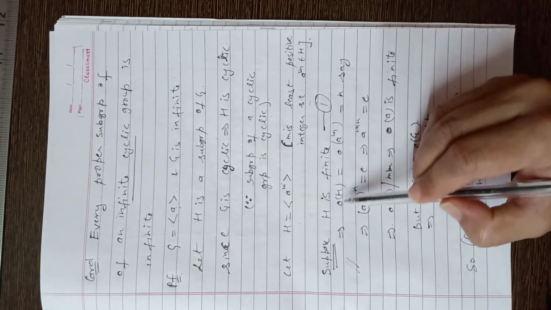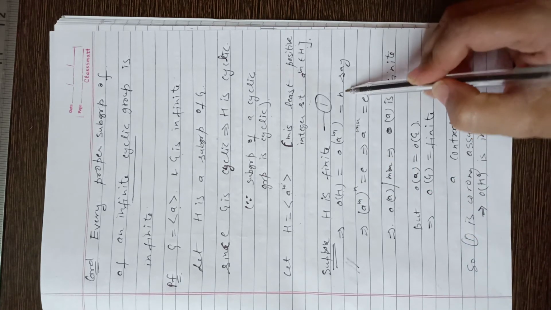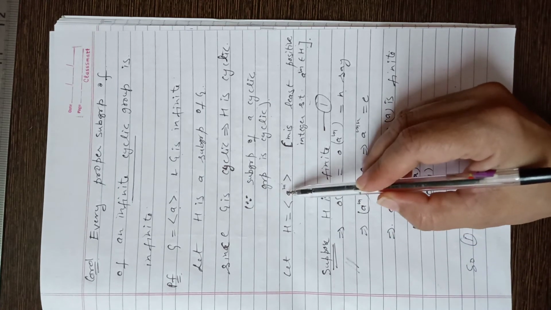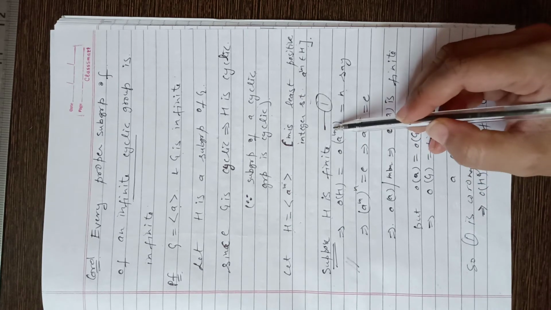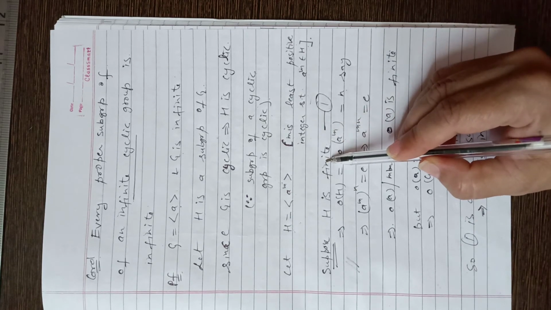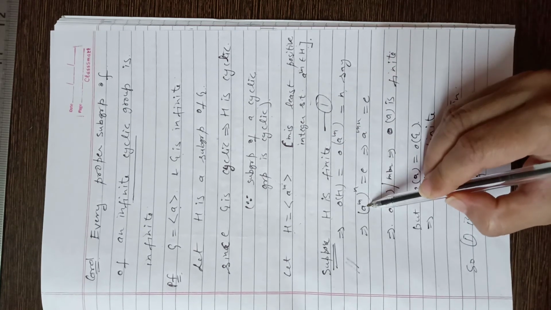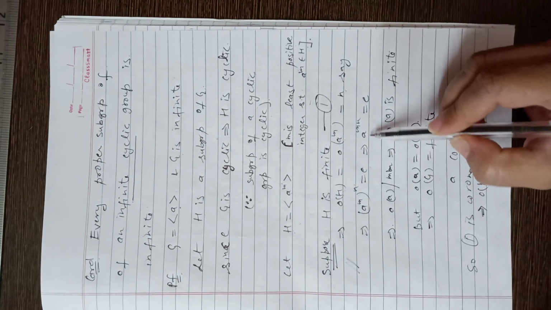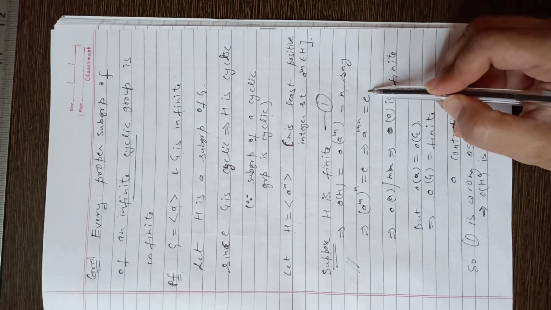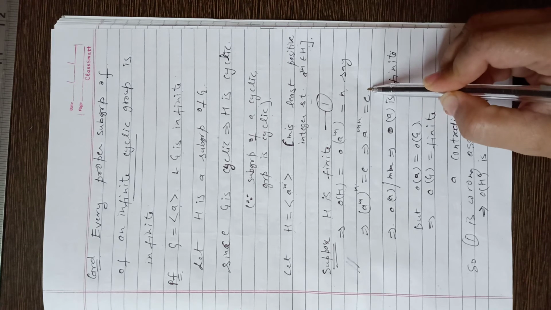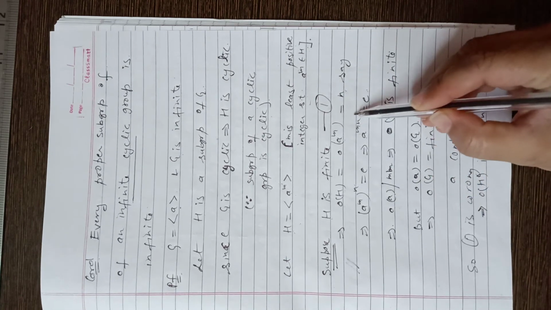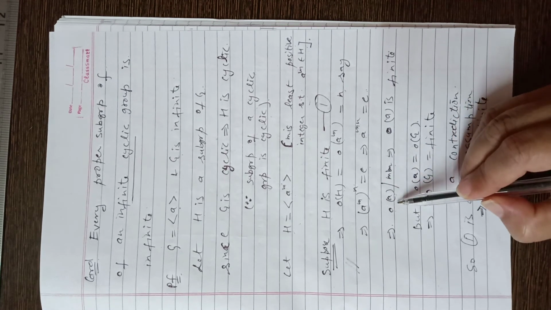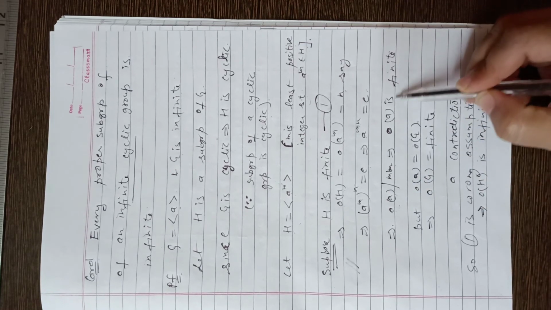Suppose H is finite, so the order of H must be a finite number. Say the order of H is n, and also since the order of H is the same as the order of its generator, the order of H is the same as the order of A to the power m, and I am assuming it to be finite, so suppose it is n. That means A to the power m raised to the power n must be identity. That means A to the power mn is identity. If some power of A is identity, then what does that mean? That the order of A will divide this power. That means the order of A divides mn. So what does this mean? That the order of A has to be finite. That means the order of A is finite.